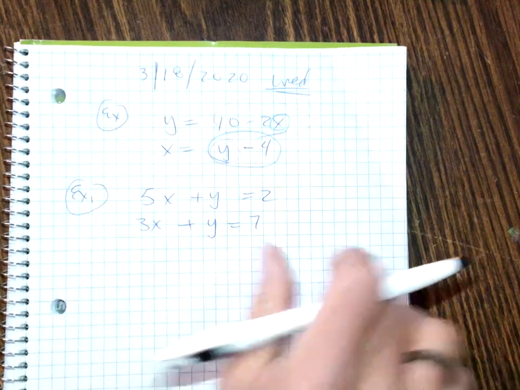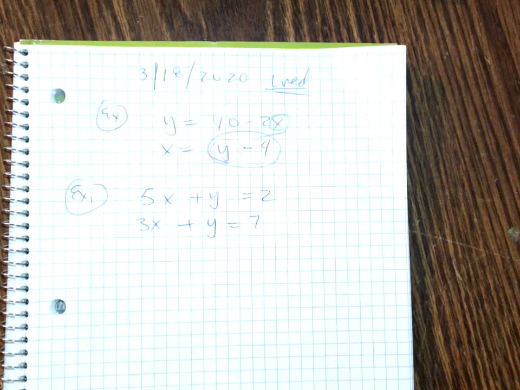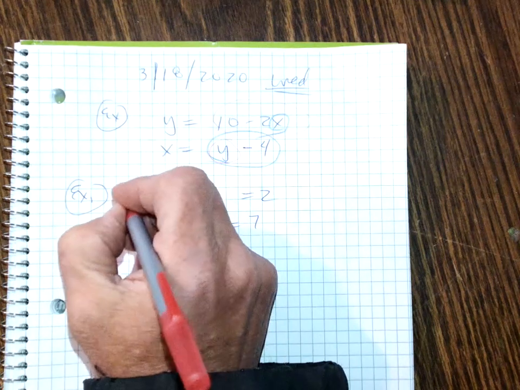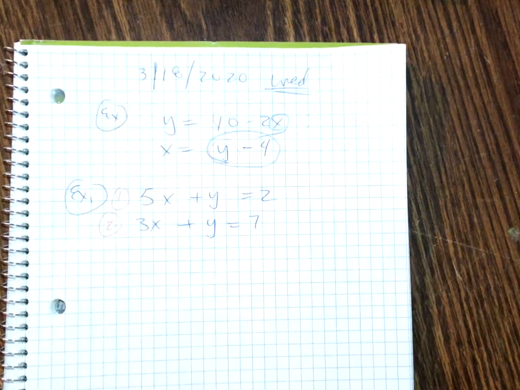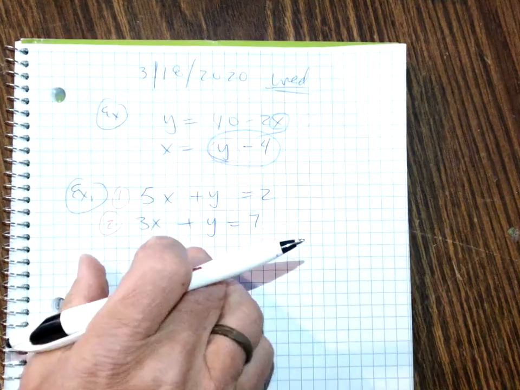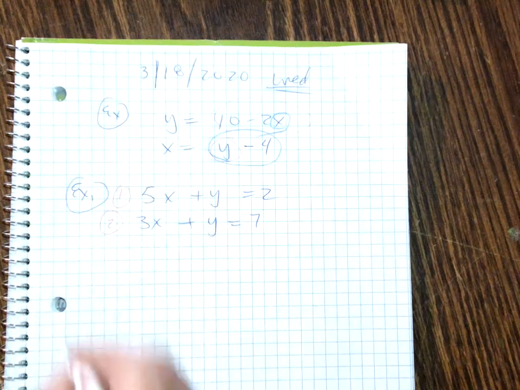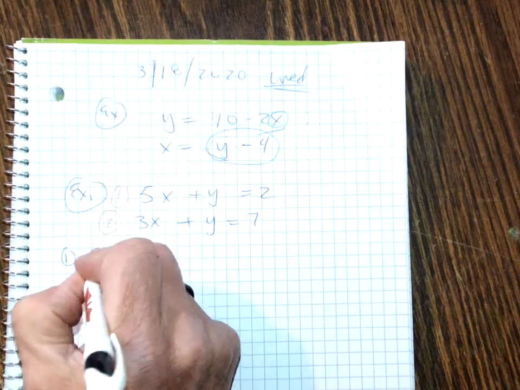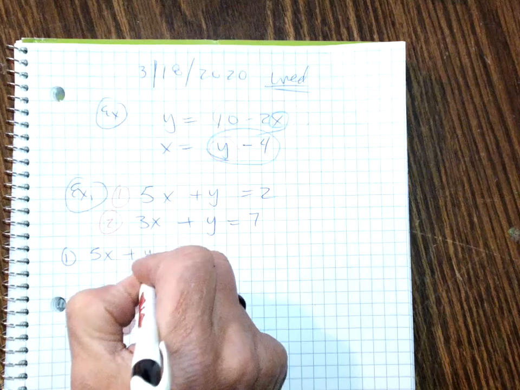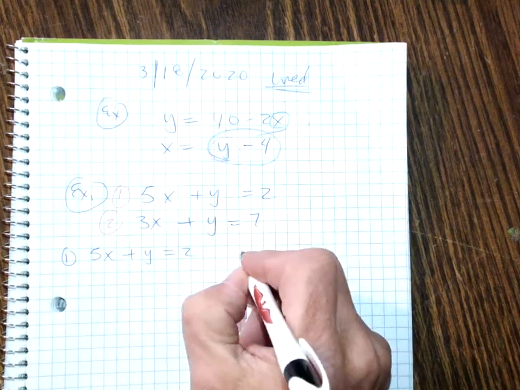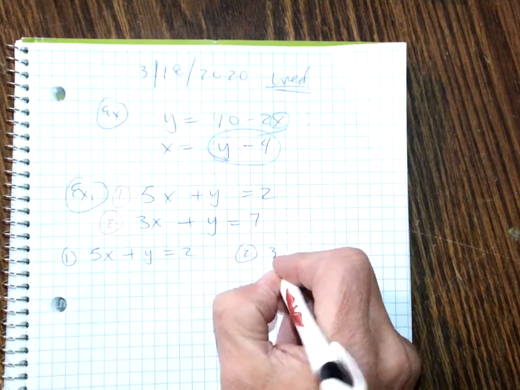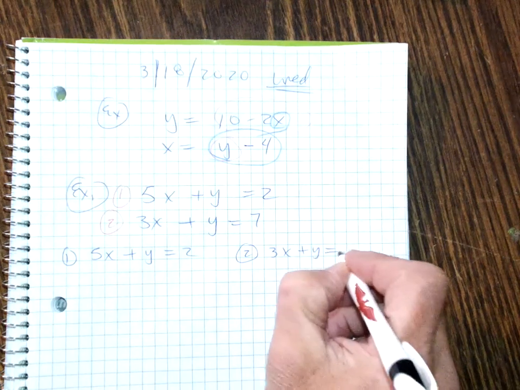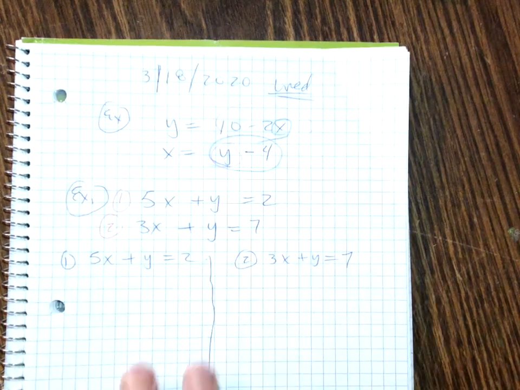Let's write them again separate. I'll call this one equation 1, and this equation 2. I like to write them side by side. So equation 1, 5x plus y equals 2, and equation 2, 3x plus y equals 7. Now I'm going to put a little line down between so I can keep them separate.